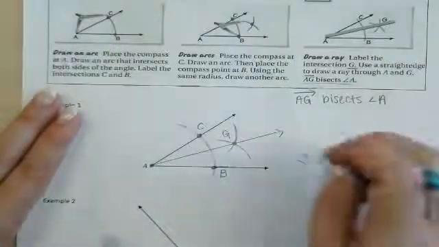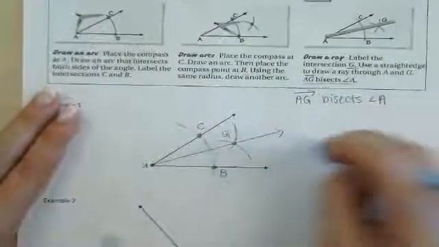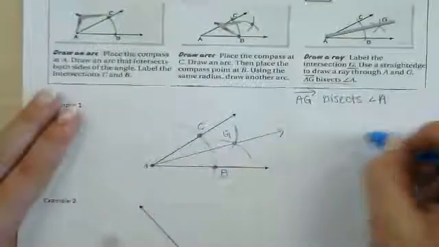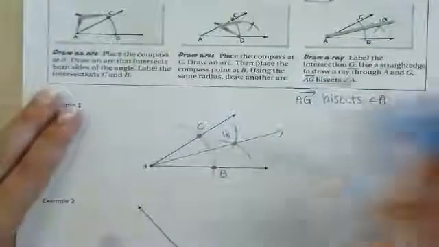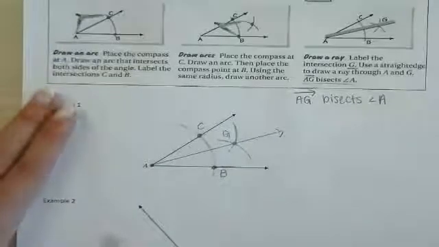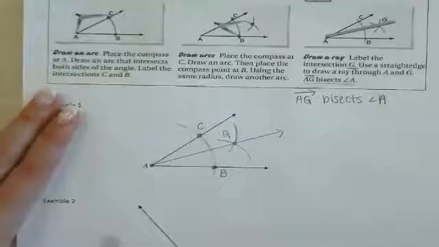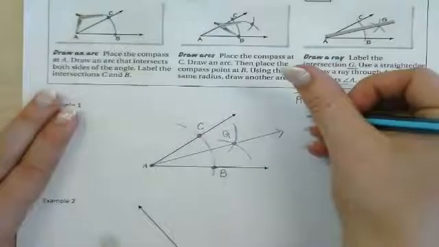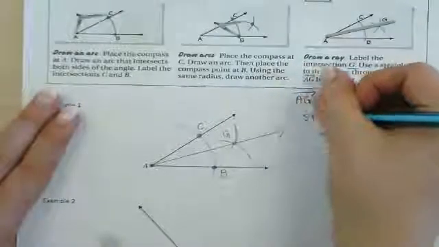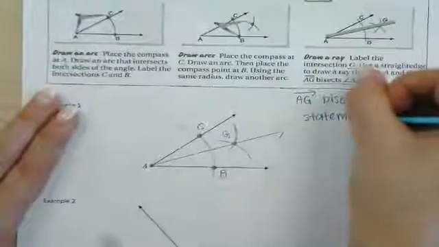Okay, so let's say that you were trying to write a proof based on some drawing like this, and you needed to come up with some statements. Well, there's a few things that I could say about this, guys, if it cuts it in the middle. So let's make a list of some of the statements that we could make here.